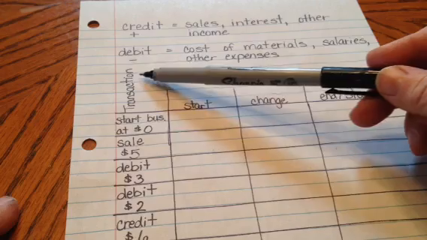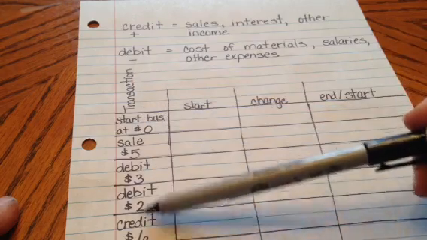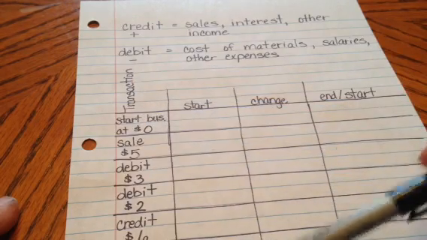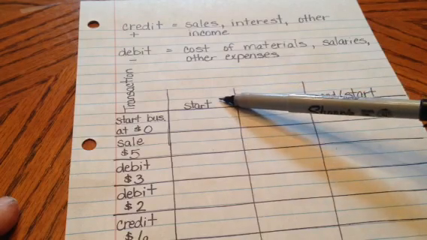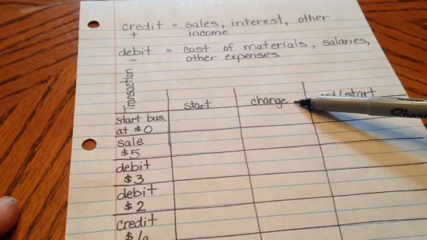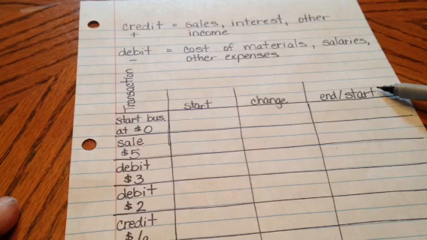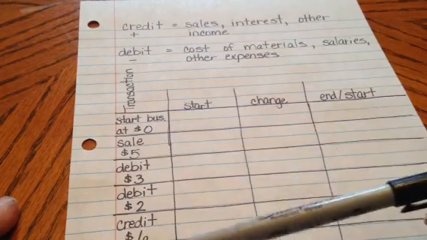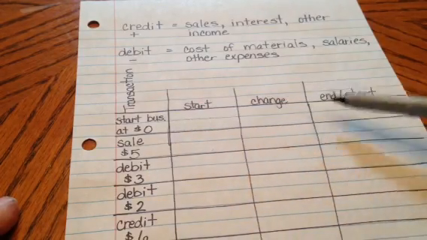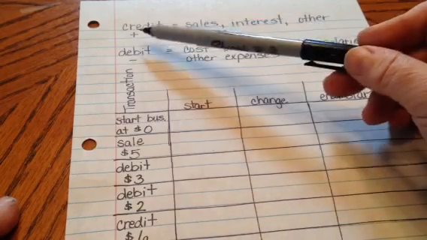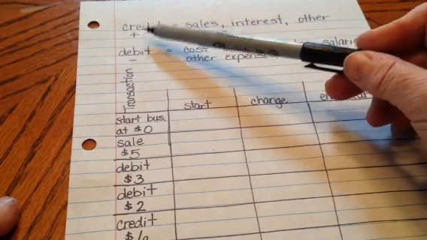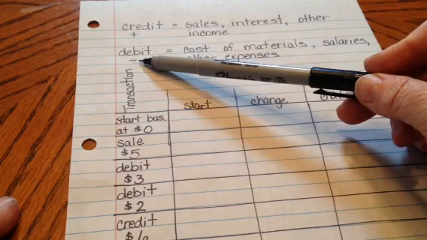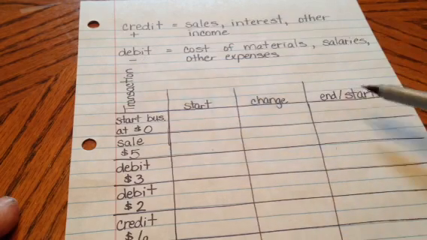But basically in this column right here, I have transactions that are going to take place for our business. We have a column that says start, we have a column that says change, and we have a column that says end/start. So basically we're going to go through a series of transactions, and we're going to decide what we are going to do with this account. Are we going to add because it's a credit, or are we going to subtract because it's a debit? And how does that change our ending number?